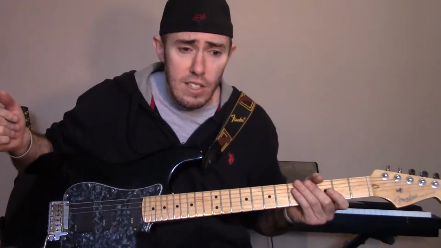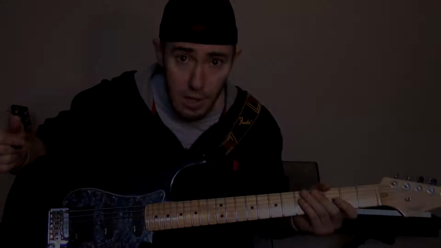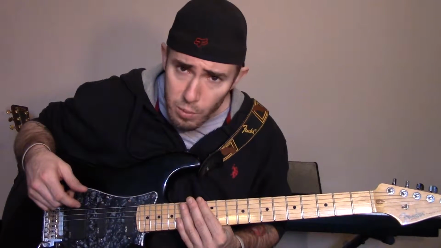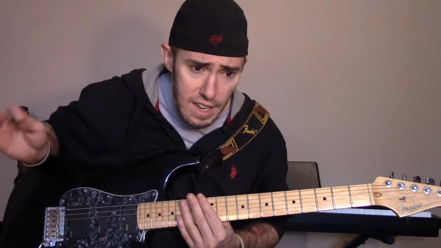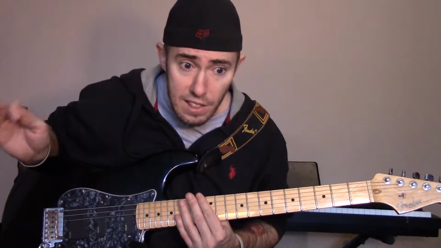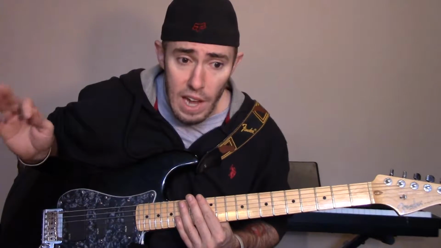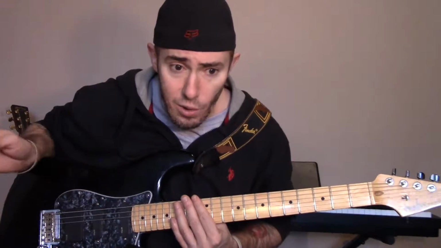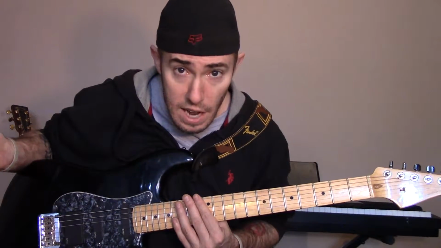So let's first start out with the scale formula. Just as we did for the other previous 5 parts, everything is an A type of mode. We did A Ionian, A Dorian, A Phrygian, A Lydian, A Mixolydian, now we're on A Aeolian, also known as A natural minor.